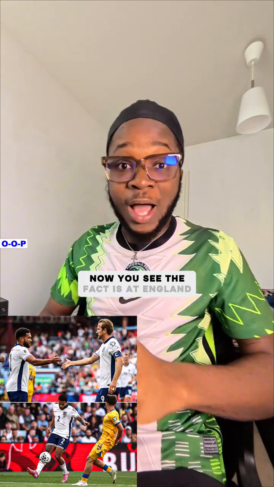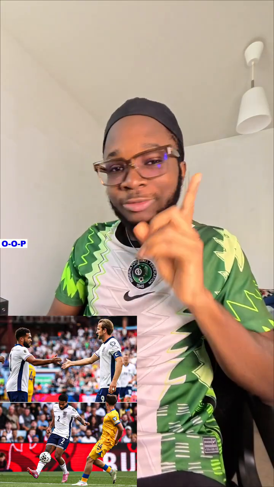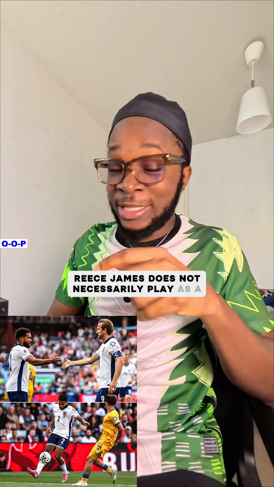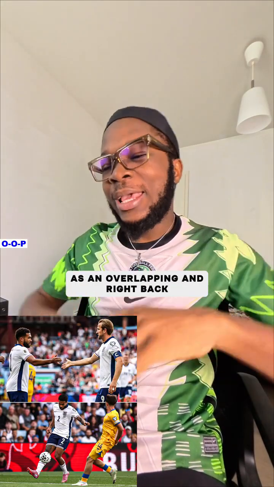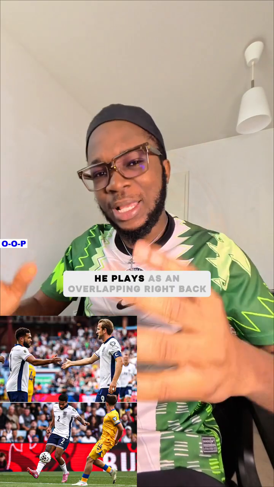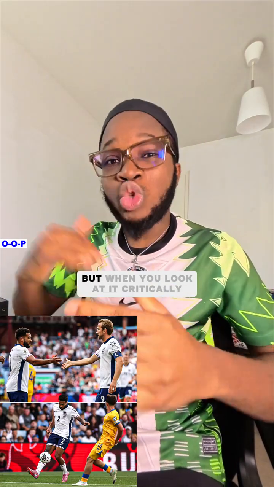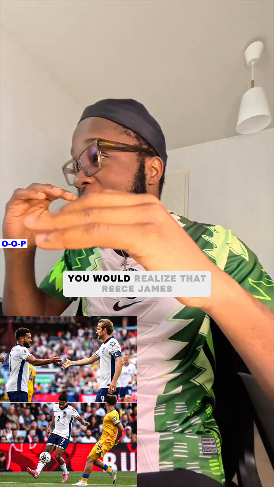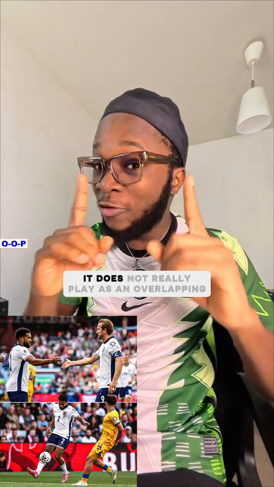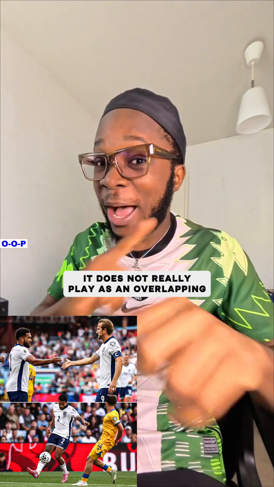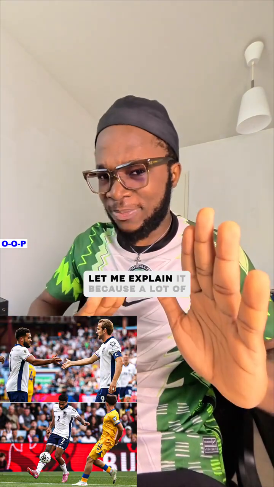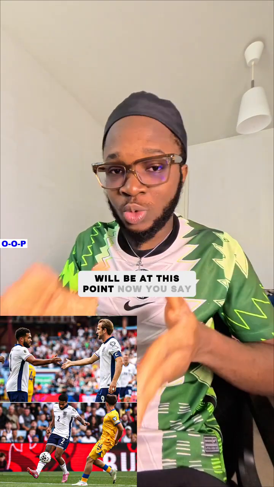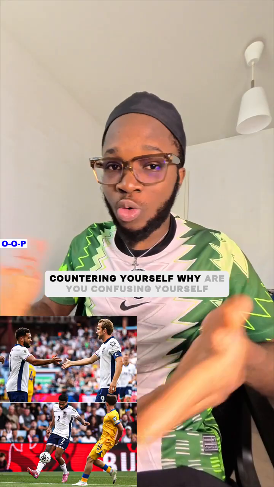Now, you see, the fact is, at England, Reece James does not necessarily play as an overlapping right back. Yes, on the surface, he plays as an overlapping right back. But when you look at it critically, you will realize that Reece James does not really play as an overlapping right back in all England games. Now, let me explain, because a lot of you will be at this point saying, why are you contradicting yourself? Why are you confusing yourself?